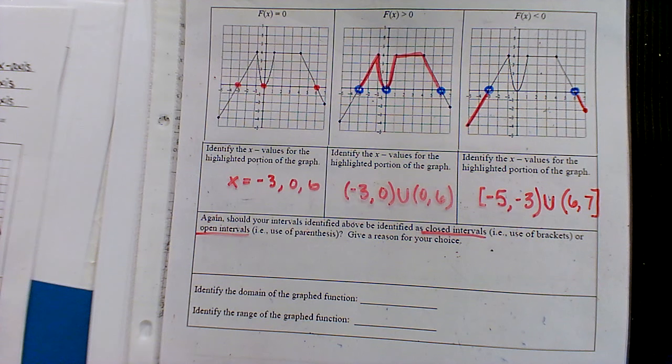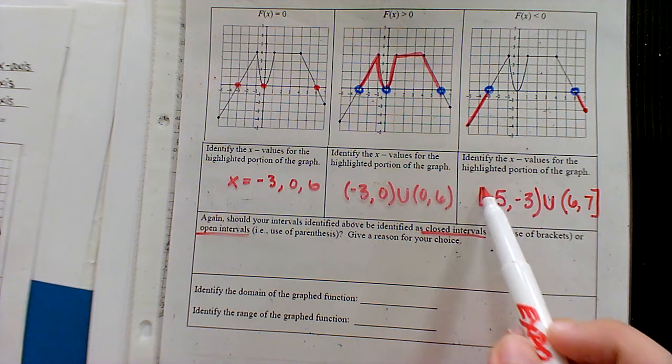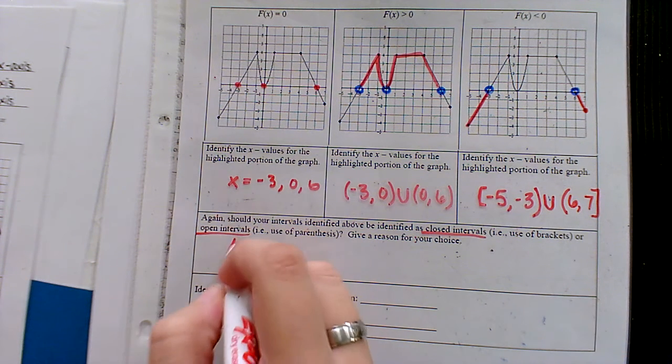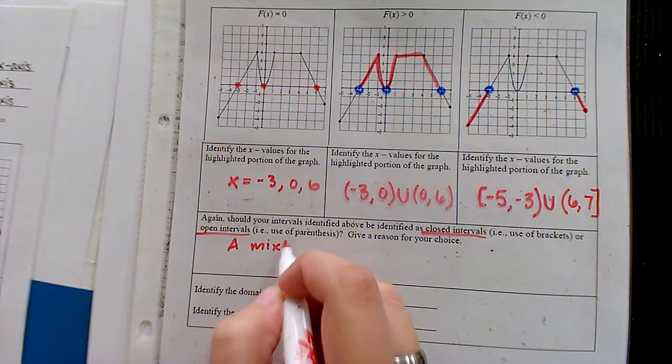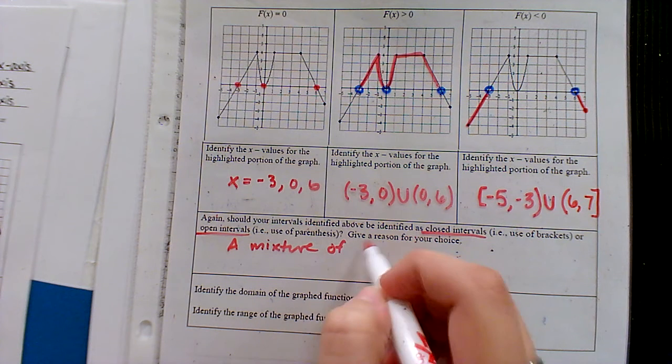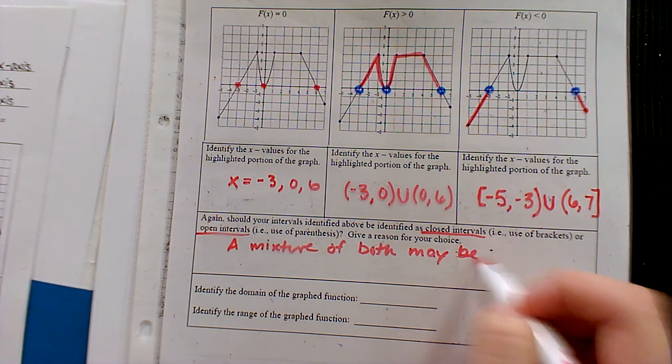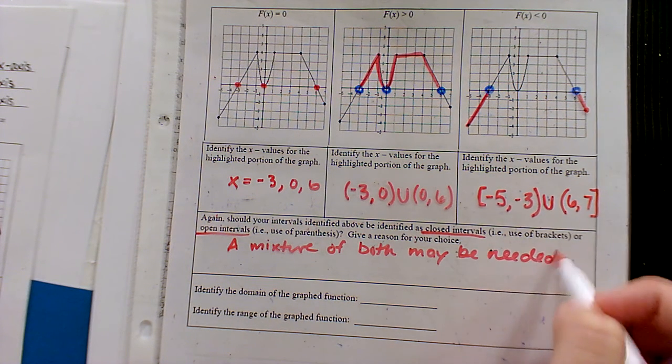Or is there another option that maybe we can discuss? Yeah, it could be both. Notice how in this last piece, didn't we have a mixture of a closed point and an open point, right? So we'll say a mixture of both may be needed.